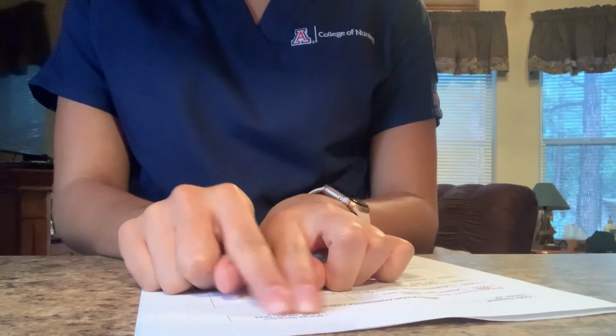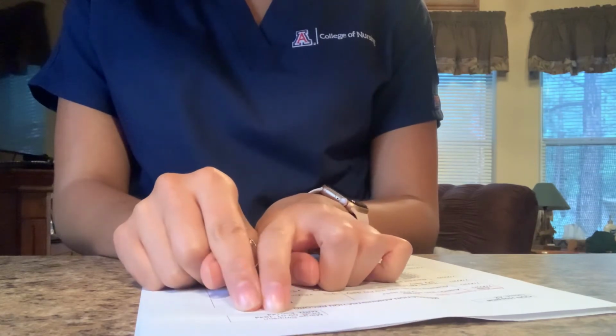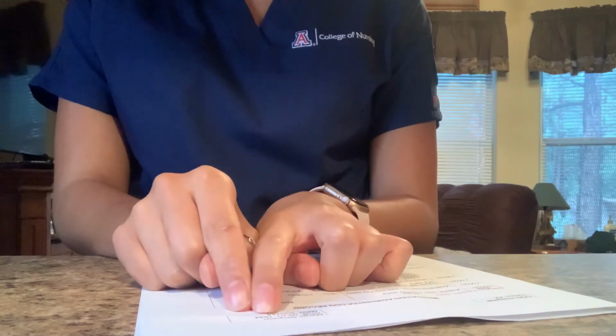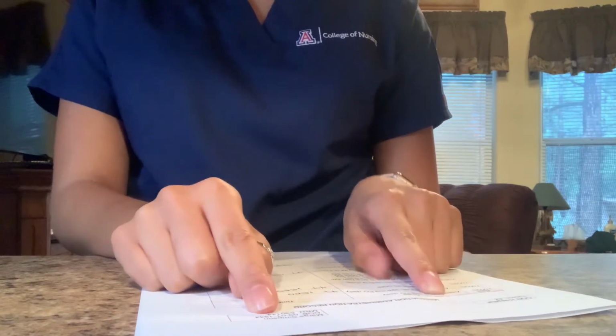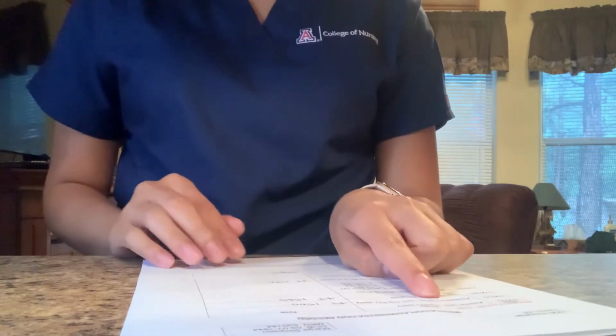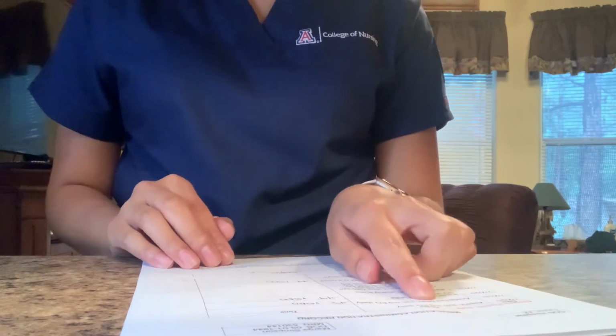I am looking at her name. I have Marge Simpson, and I am looking at the date of birth. I can see that she has a penicillin and sulfa allergy. And the first medication that I'm going to be pulling is acetaminophen.